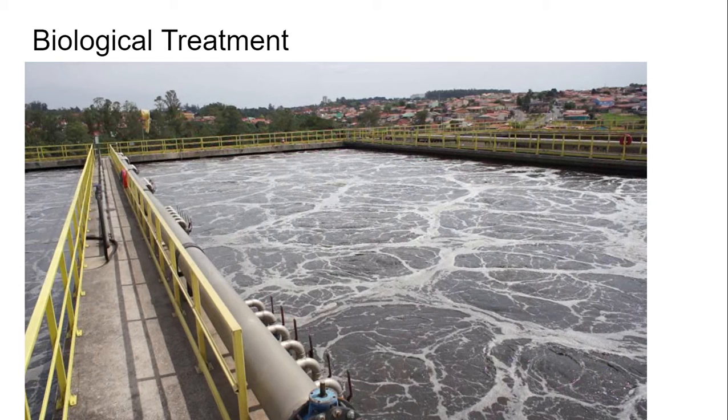There's also air pumped into the bottom of the tank. This keeps the microorganisms floating in the water, because you don't want them to just settle, because then they're not going to do their job. You want them floating so they can eat all that they need to.